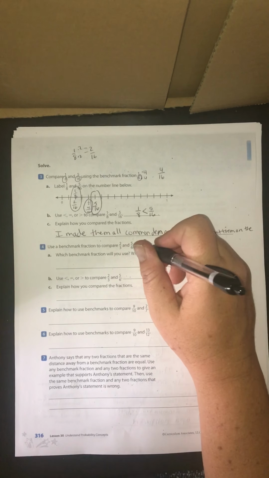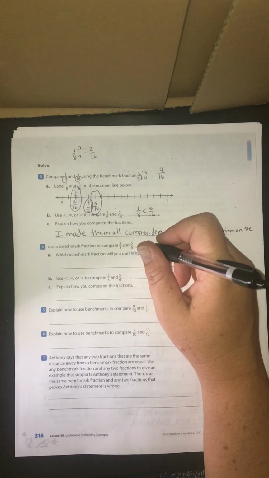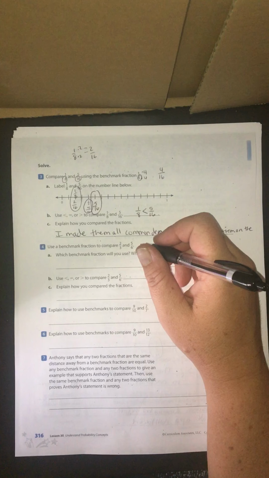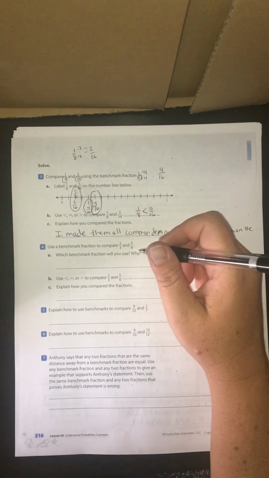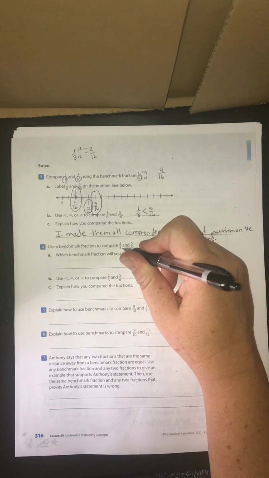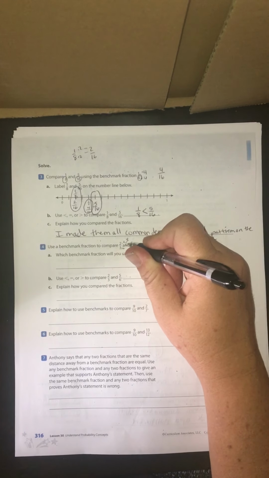All right, use the benchmark fraction to compare 2/3 and 5/6. So it's like, what could you use to compare them? So if the common denominator is 6, and I know that this would be 4/6, probably the benchmark fraction to use, like if I have to multiply this by 2 and this by 2, I get 4/6.